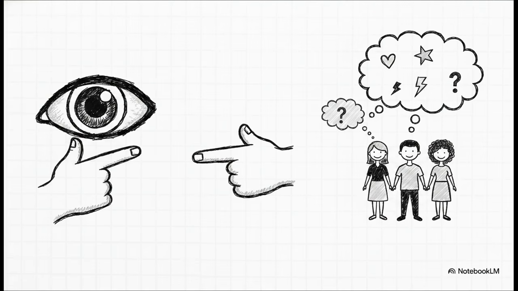Okay, so we know the plot, we know the conflict. Now we need to understand the lens through which we are viewing these struggles. Remember, the narrator shapes absolutely everything we know and feel as readers. Here is a huge, highly actionable study tip for you.